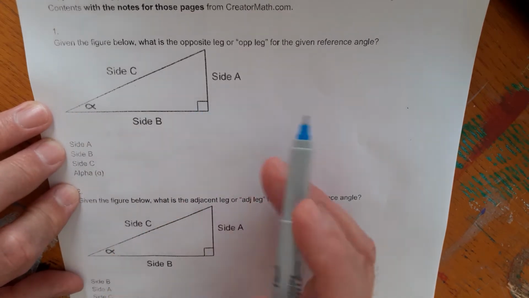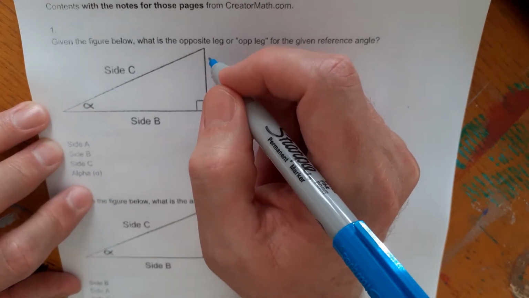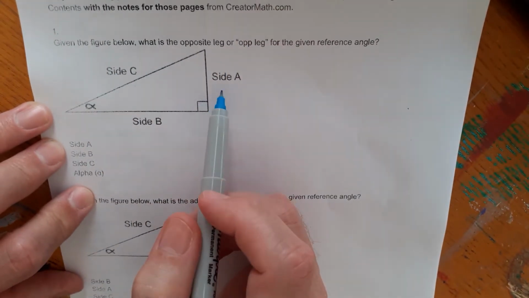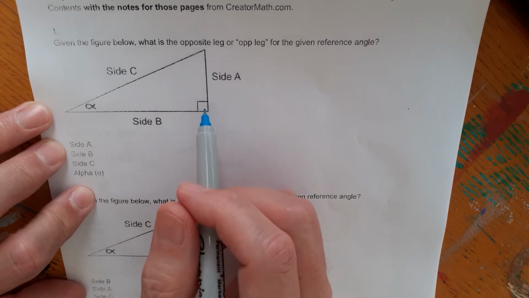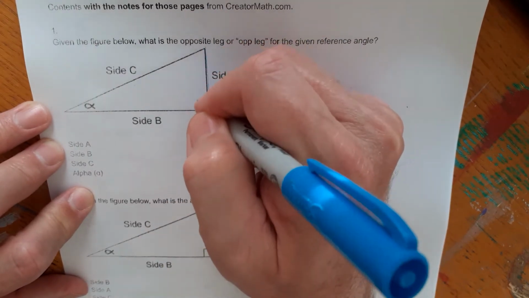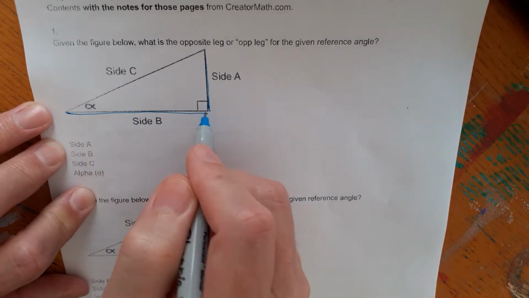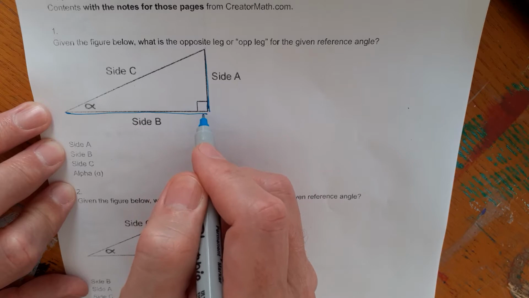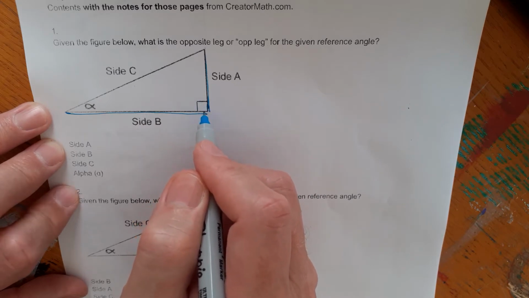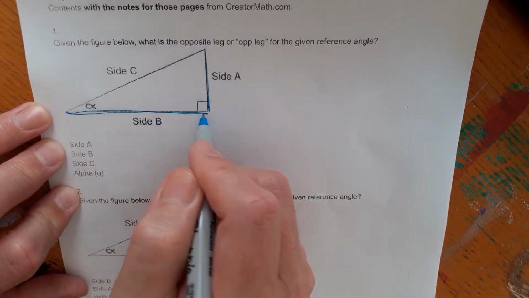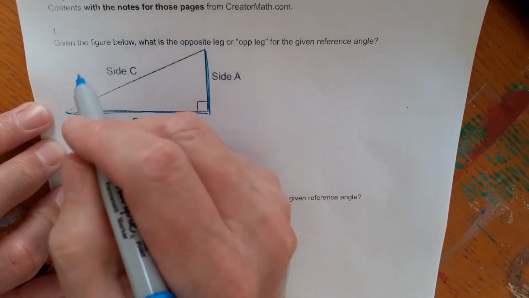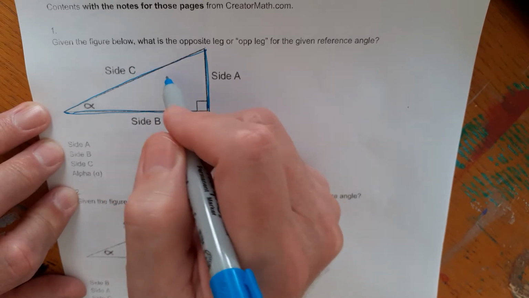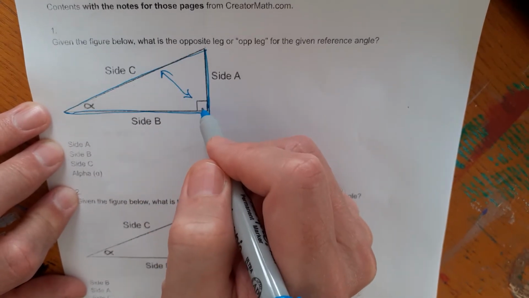So, in addition to a right triangle and all triangles, there are three sides. They're labeled side A, B, and C. They have names. A triangle has two legs, and I always say like a human, trying to get my students to remember that. The legs are attached to the largest angle, right? The legs are attached to the largest angle. In this case, it's the 90-degree angle. So there's two legs. The third side is called the hypotenuse. We'll talk more about that in a second. The hypotenuse is the longest side, and it is across from the largest angle.